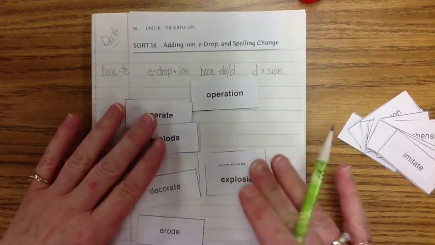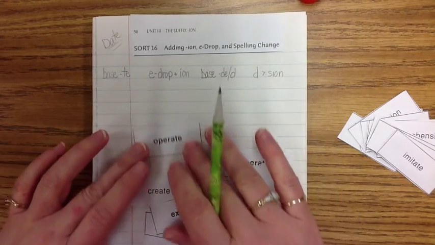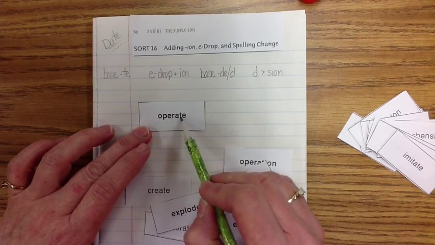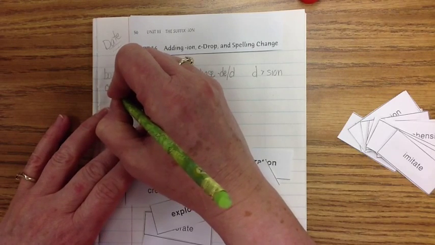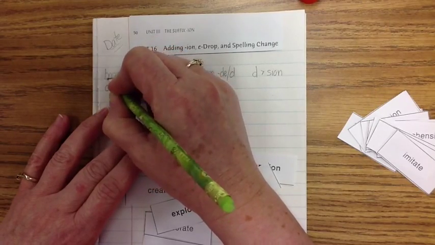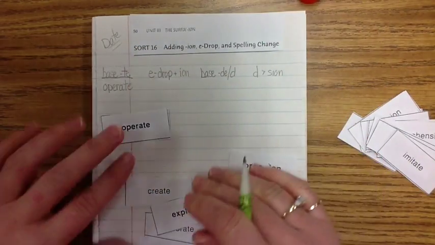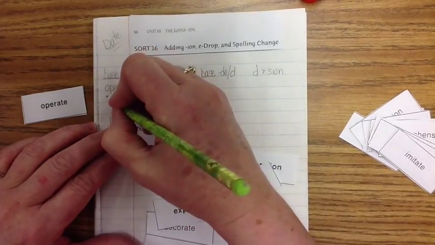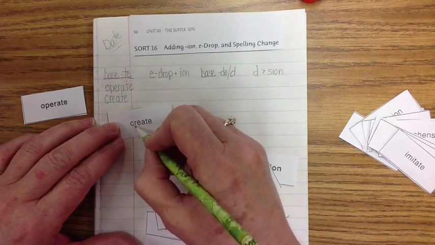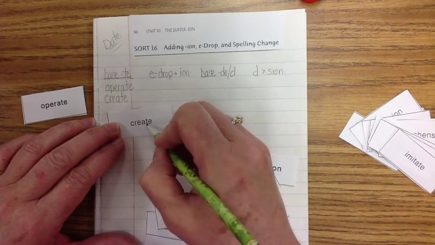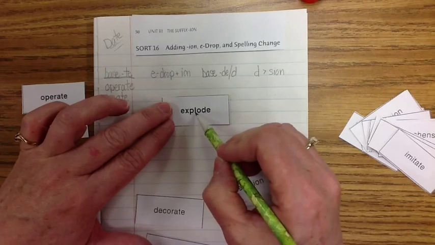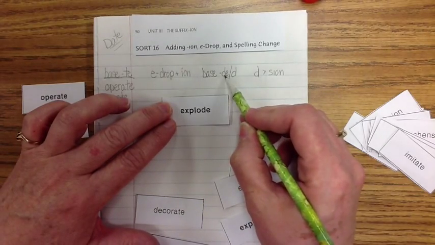So let's look at some of these and write them down. So base word with a TE, operate, O-P-E-R-A-T-E. I'm going to write that down. O-P-E-R-A-T-E. Again, that's a base word with a T-E. Okay, then we have create. It's also a base word with a TE, and I forgot to say it. Create, spell it, C-R-E-A-T-E, and write it. All right, let's go for explode, E-X-P-L-O-D-E, base word plus the D-E on the end.